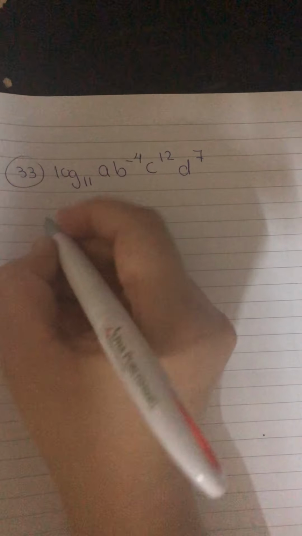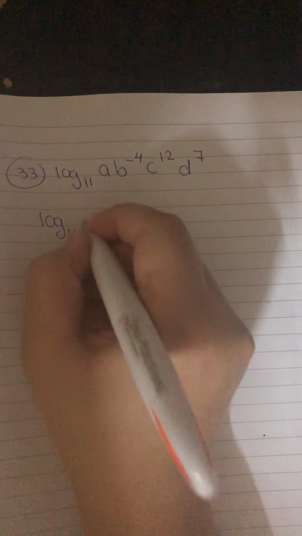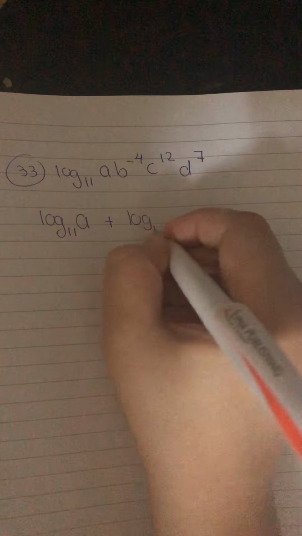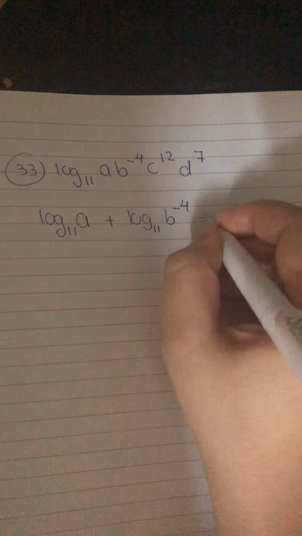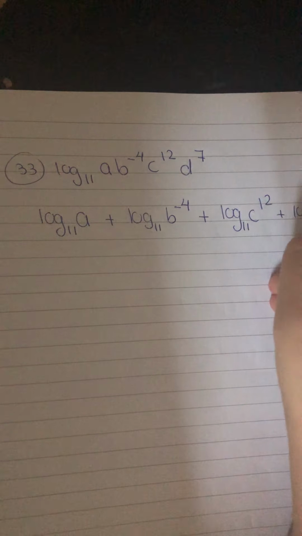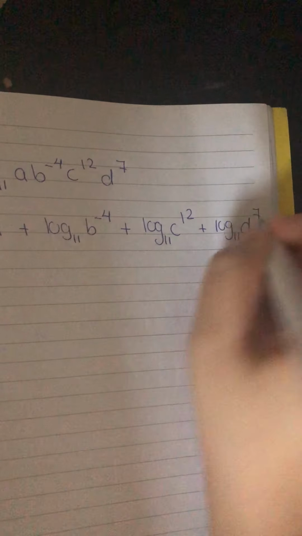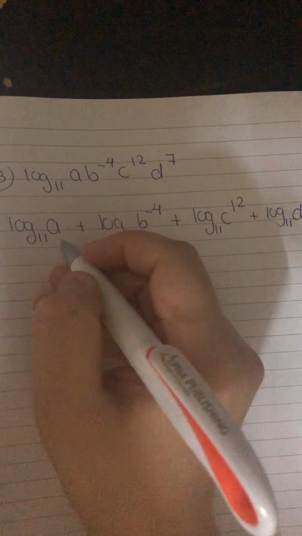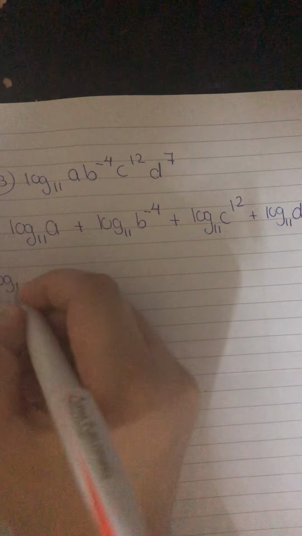Question number, let's say question number 33. Log base 11 of a b to the power negative 4, c to the power of 12, d to the power of 7. Okay, first of all, I say it's log base 11 a plus log base 11 b to the power of negative 4 plus log base 11 c to the power of 12 plus log base 11 d to the power of 7. Okay, this one is done, log base 11 a.